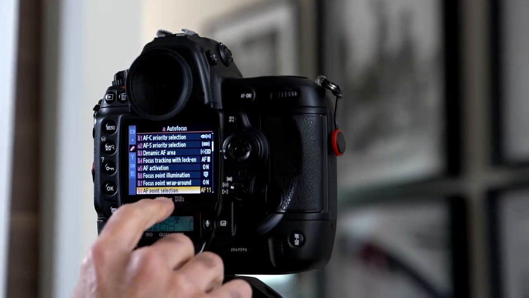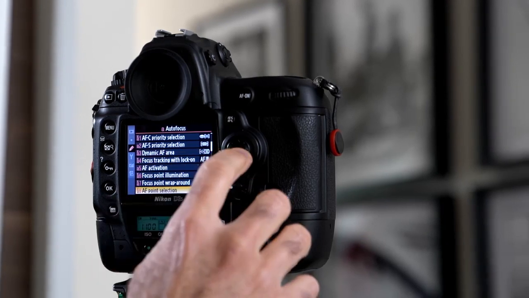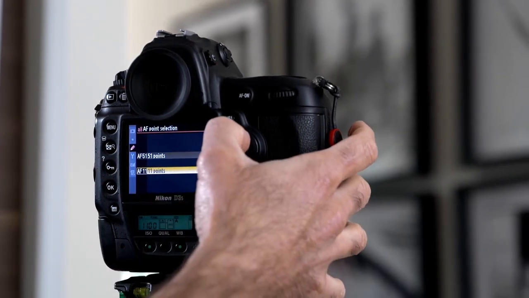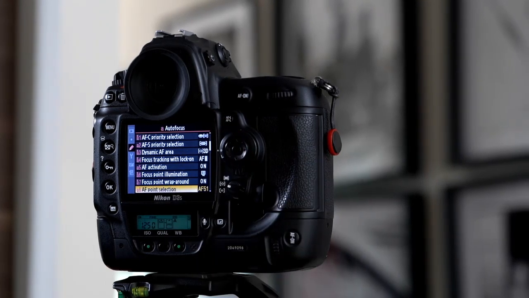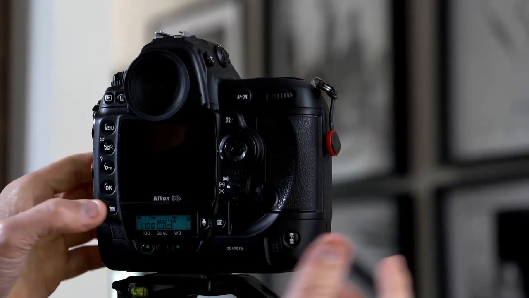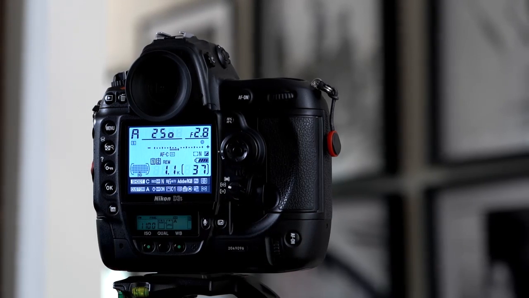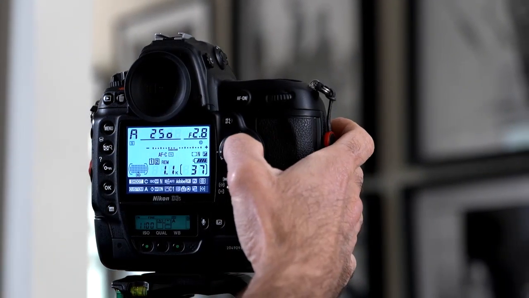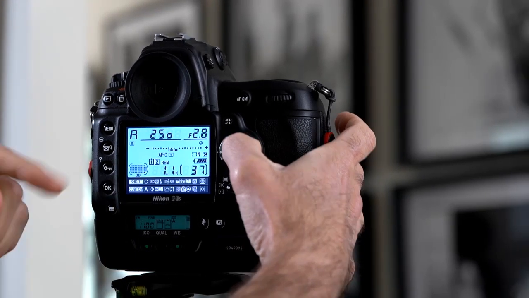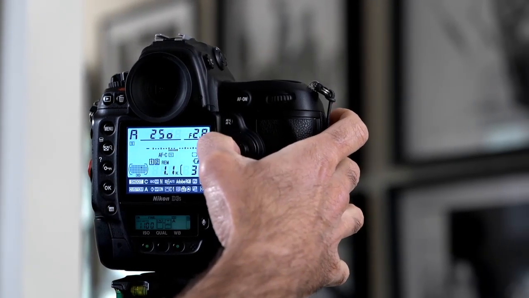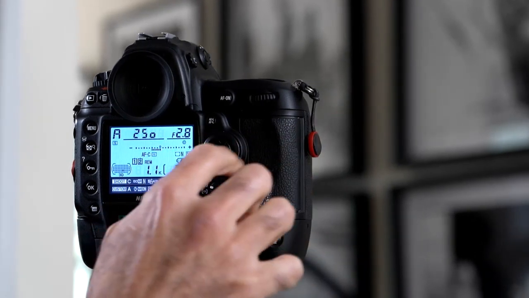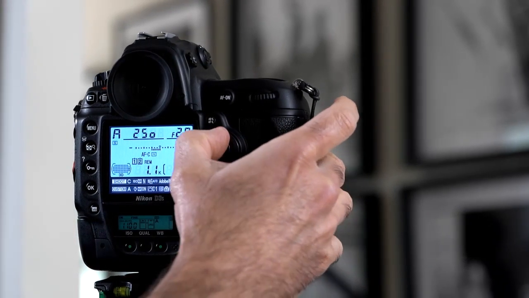The other one is about the AF point selection. If ever you want 11 or 51 points to be selected, this can shorten your process again. If you have 51 points as AF selection, that means that to select the AF here, you will need a lot of pressure on this button here.